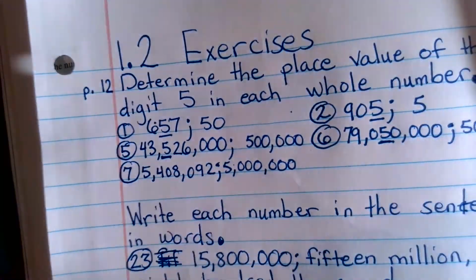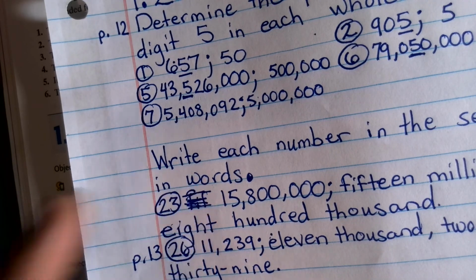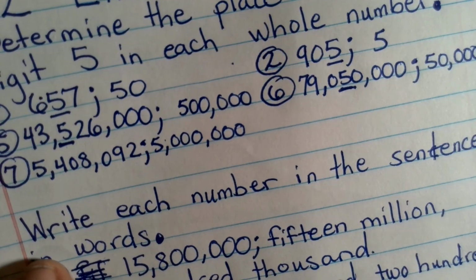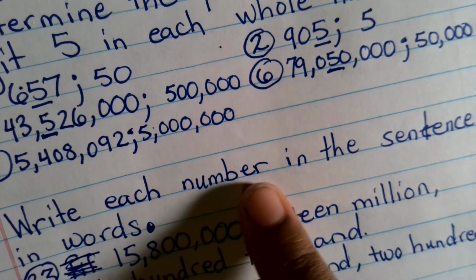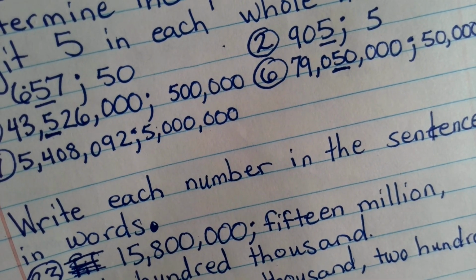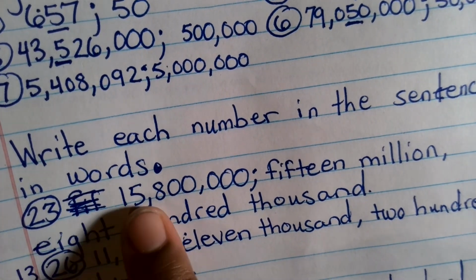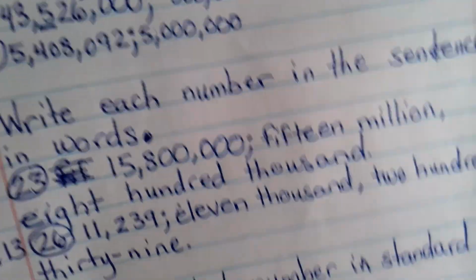Okay? Then our sample shows us that we're supposed to write the next set of instructions for exercises. So here's the next set of instructions. Write each number in the sentence in words. The instructions in the book say write each whole number in words. I paraphrased that when I copied, because I'm just writing the instructions. I also could have said write each number in words. That's okay. I had a false start here. I was using an ink pen, so I scratched it out definitively and I just started over. Neatly but definitively, I scratched that out.